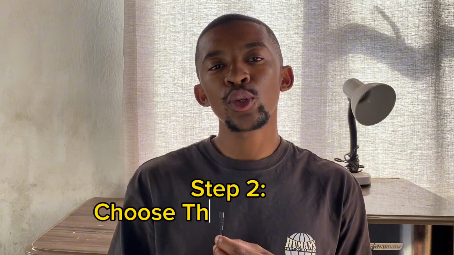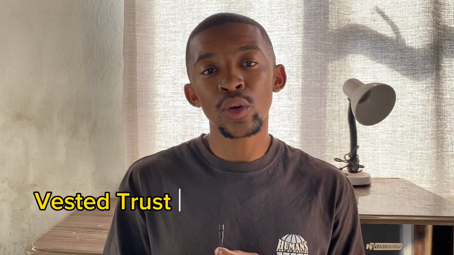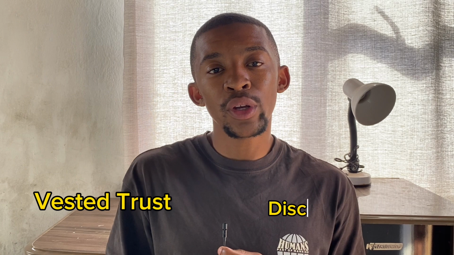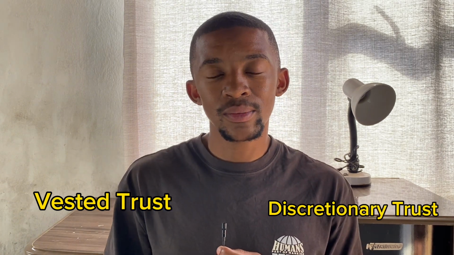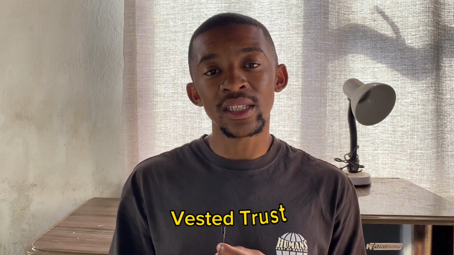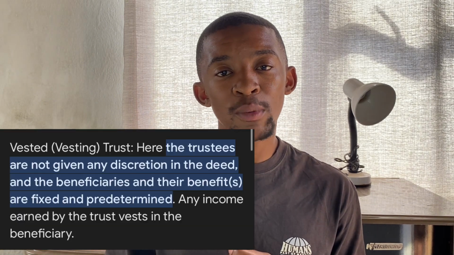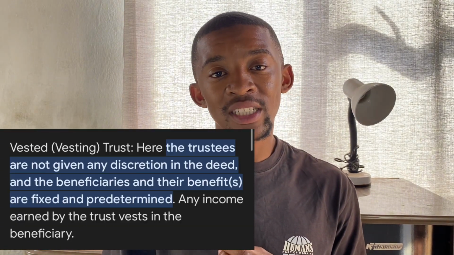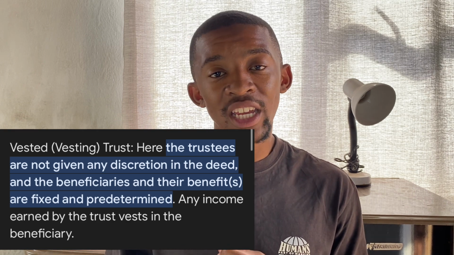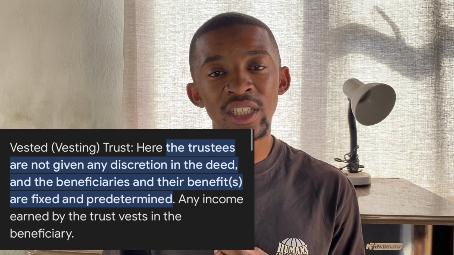Step 2 is to choose the appropriate type of trust. Once you understand what the trust will do in your estate plan, you'll have to decide between two types of trust, which are the vested, also called the bewind, or the discretionary, also called the ownership trust. First, let's discuss the vested trust. This is like passing ownership of trust assets to beneficiaries, but trustees are responsible for handling and managing those assets for the beneficiaries' benefit. So the trustees don't make the choices. The trustees' roles must be clear about who benefits.